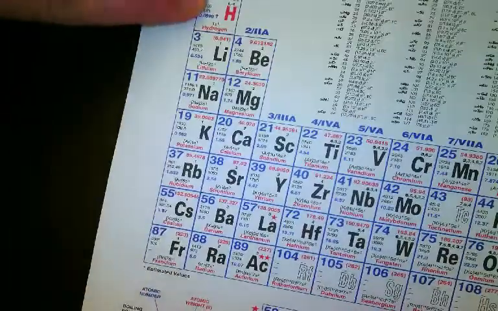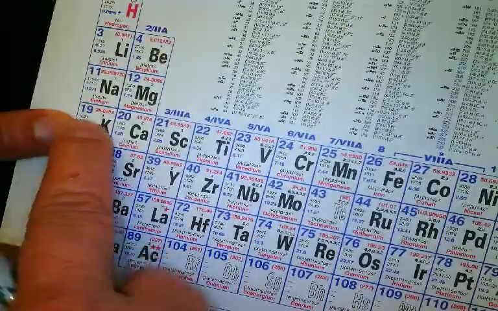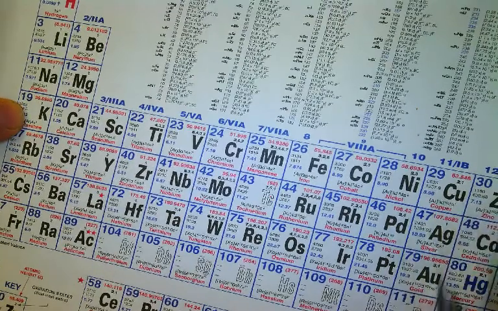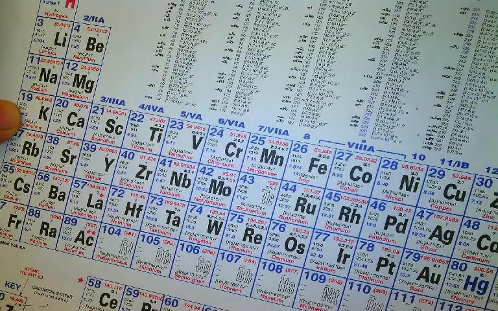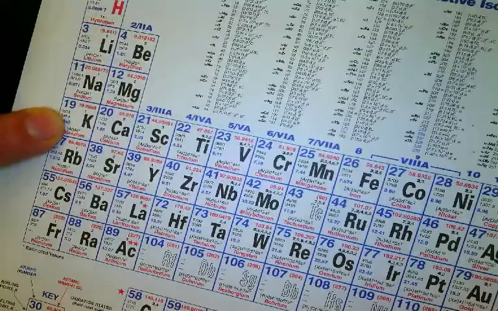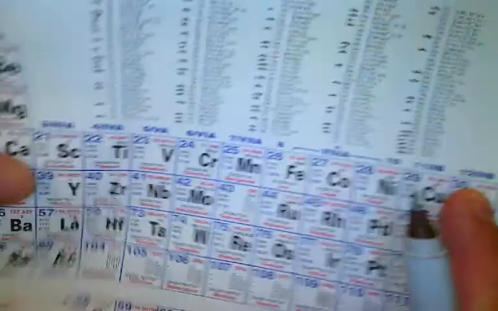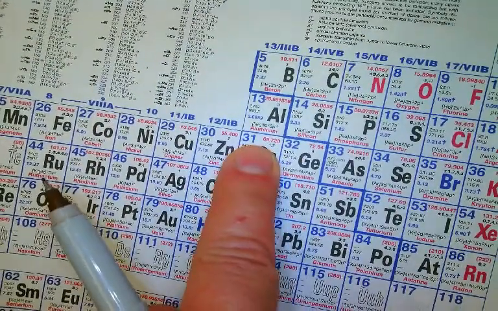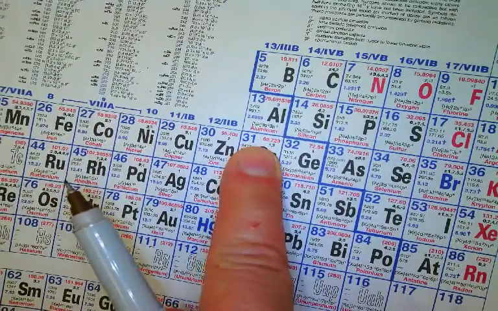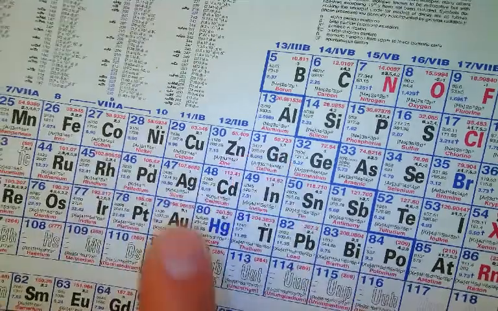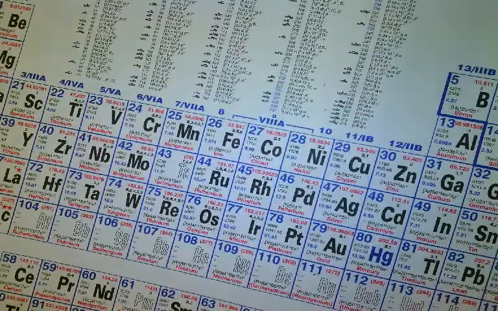So it's in the 4th energy level, and I start with 4s, always. So whatever energy level it's in, I always start with the s of that. So then I have 4s2, 3d10, 4p1. Okay? Alright. So that's good.